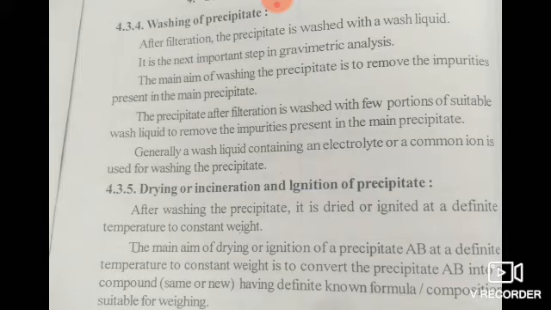After the filtration, the precipitate is washed with a wash liquid. It is the next important step in the gravimetric analysis. So what is the main aim of washing the precipitate? To remove the impurities present in the main precipitate. By washing, we are able to remove the impurities present in the precipitate.